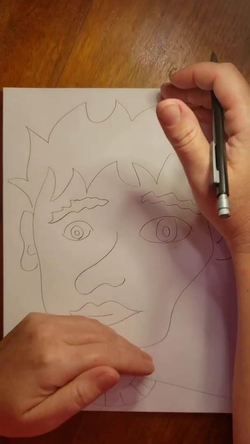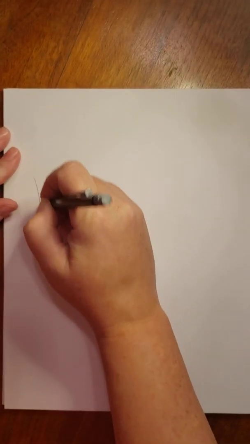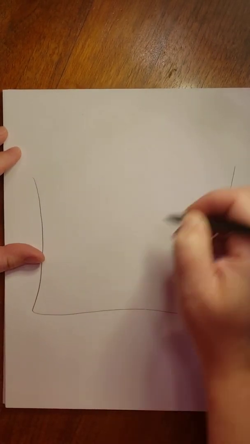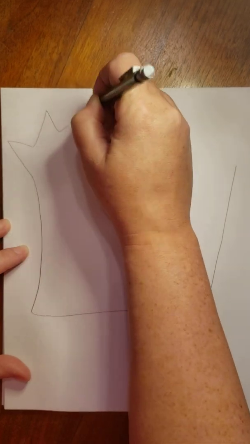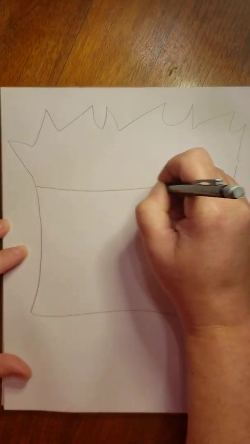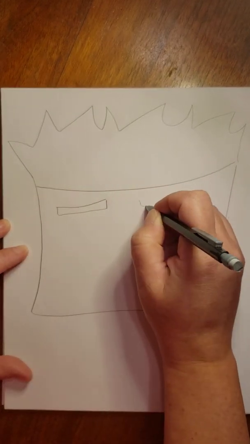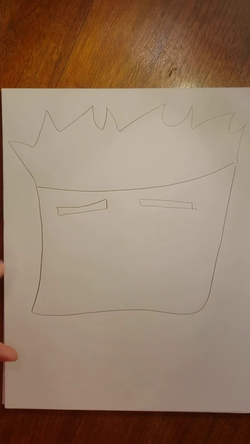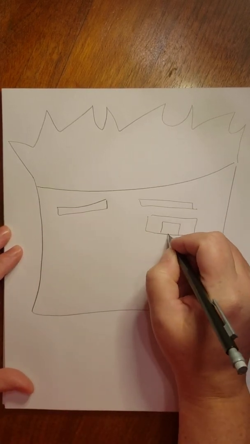Notice how much that head is taking up that space on the paper. What if I decided that I want the head to be a little more square-like? And what if I decided I want the hair like this, and my eyebrows like this? Maybe the eyes are even kind of rectangular.